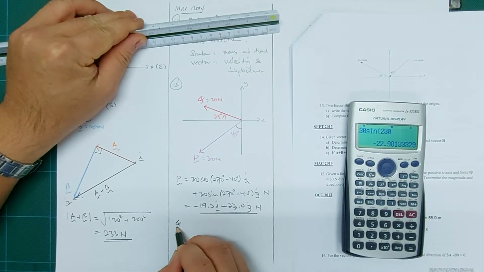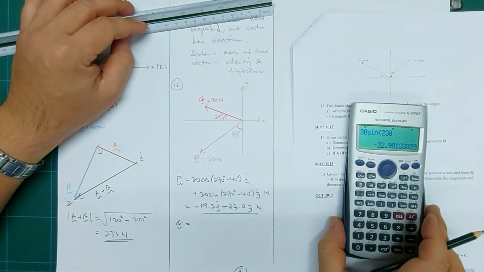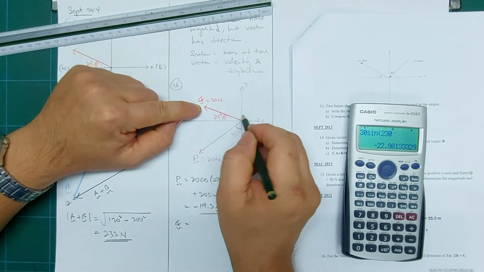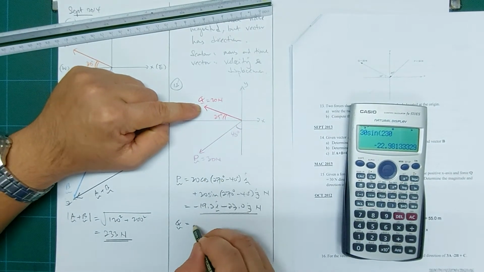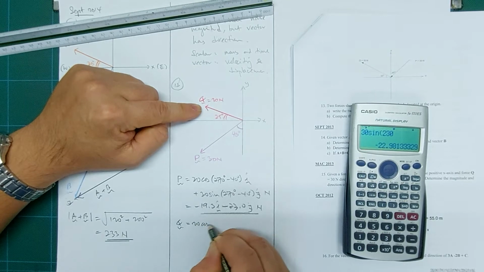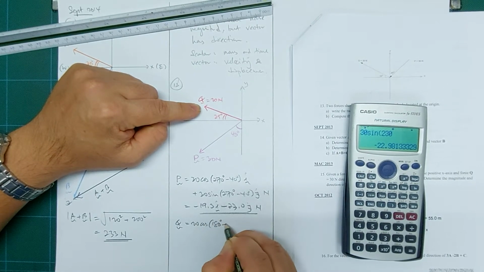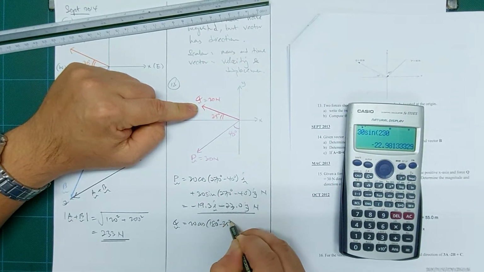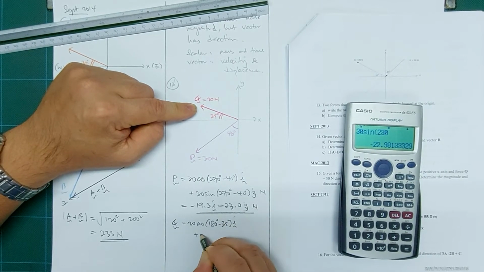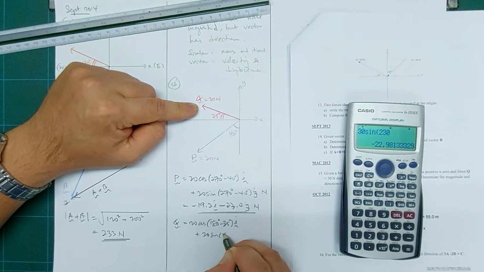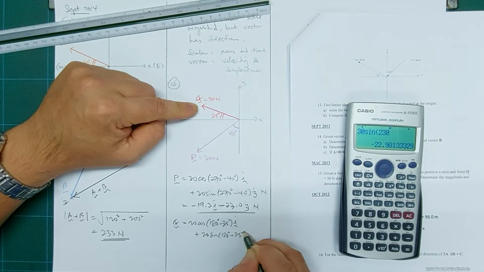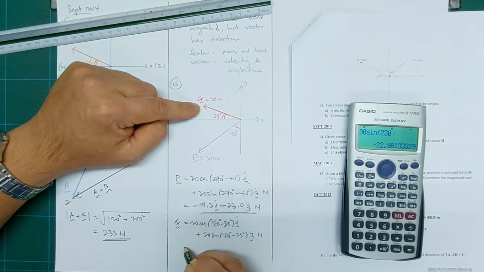And next one is our Q. So our Q will be this one. The angle here is 180 minus 35. So we have 20 cosine 180 minus 35 degree i plus 20 sine 180 minus 35 degree j Newton.